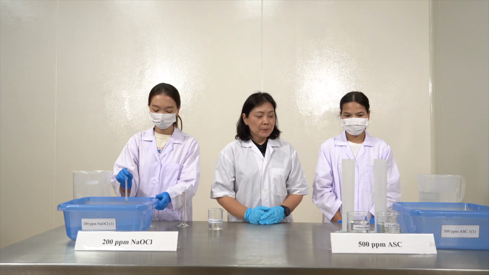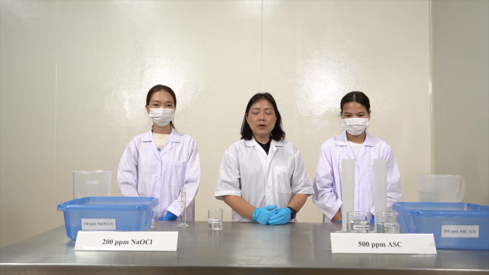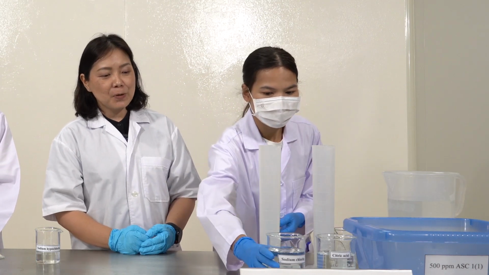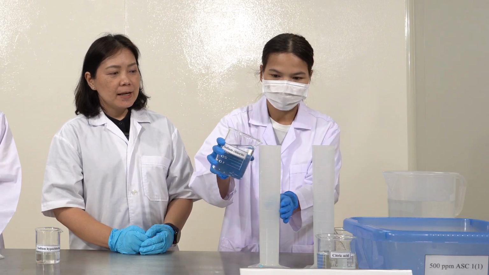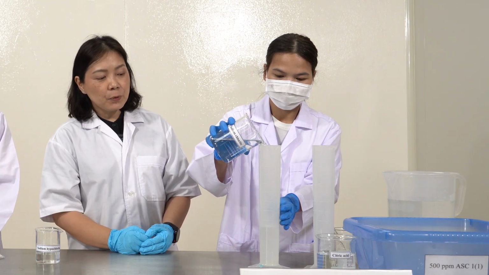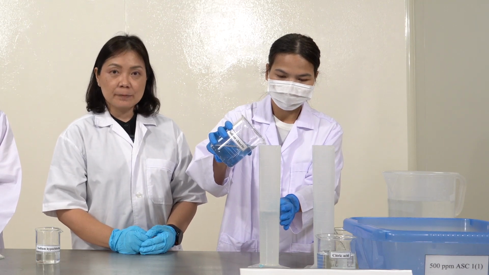And the second chemical, how to prepare ASC. This chemical is a little bit special because ASC is the combination of citric acid and sodium chloride. First you have to prepare 5% citric acid and 1% sodium chloride. After that, you mix them together. For 500 ppm, we will use 250 milliliters of sodium chloride, and then add water, about 4,350 milliliters of water.